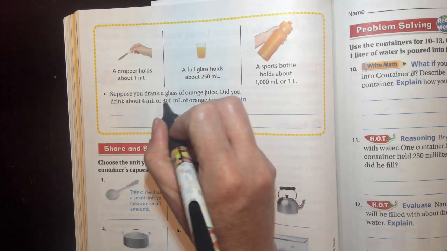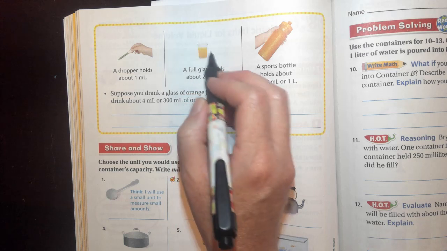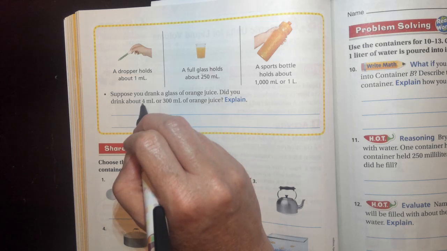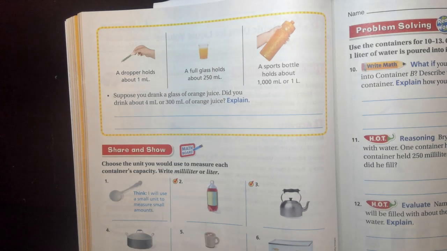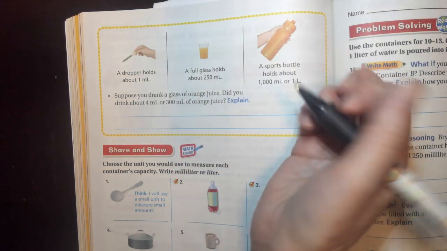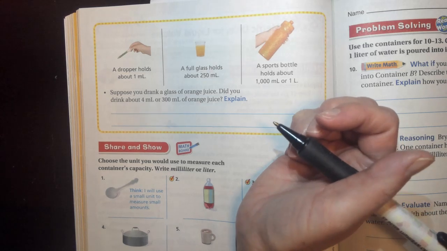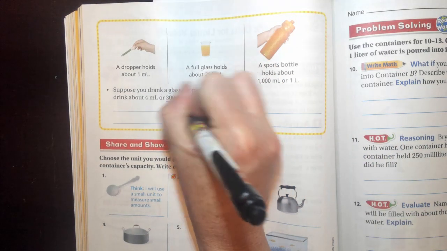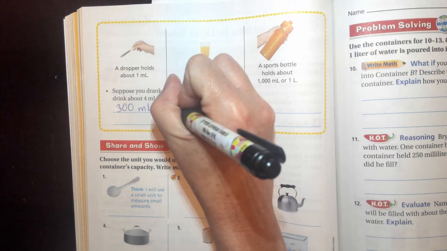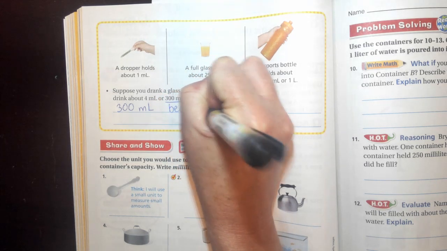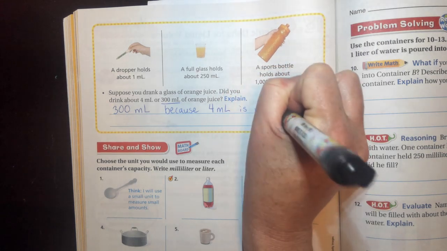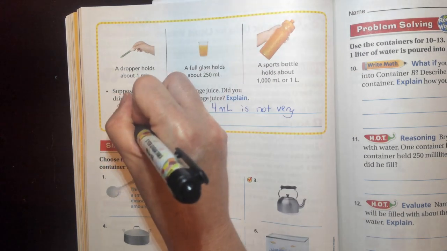So a glass of orange juice, let's say right here a glass is about 250, and 4 milliliters would only be 4 of these. That would not give you quite enough orange juice. So 300 milliliters, because 4 milliliters is not very much.